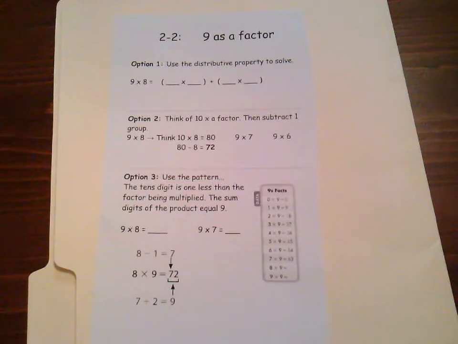Today we're going to be talking about 9 as a factor. And this is the factor that seems to be the trickiest for most people. So I'm going to show you three options, three different ways that we can solve problems that have 9 as a factor. And once you know all three, you can start choosing the one that works best for you.